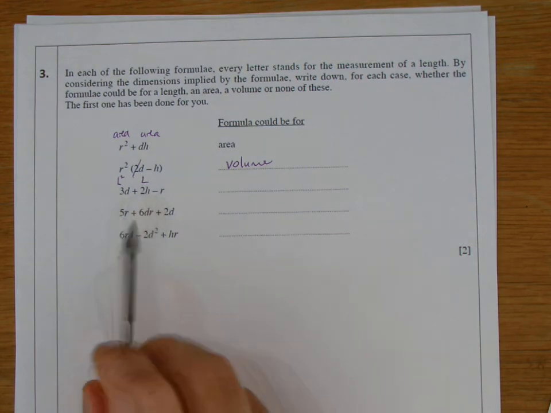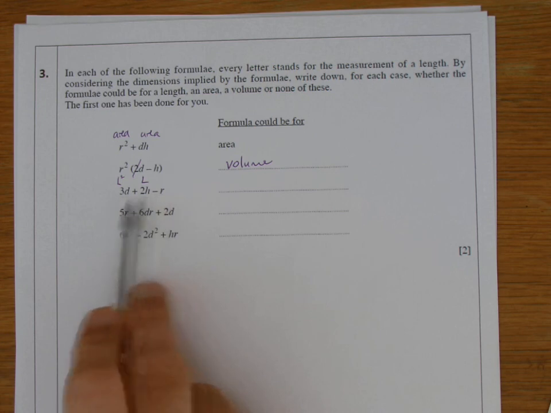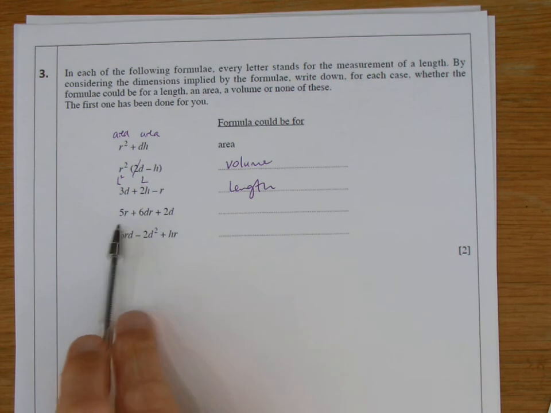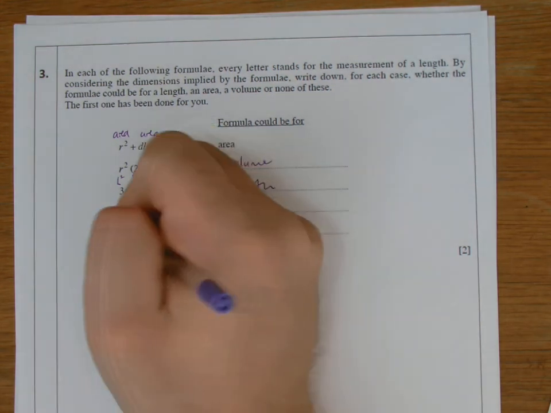Okay, here again, ignore the numbers, but that's a length, isn't it? That's a length. That's a length. So adding the 2 lengths together, taking away a length, you still end up with a length. Here, what do you think that represents? It's just a length, isn't it?